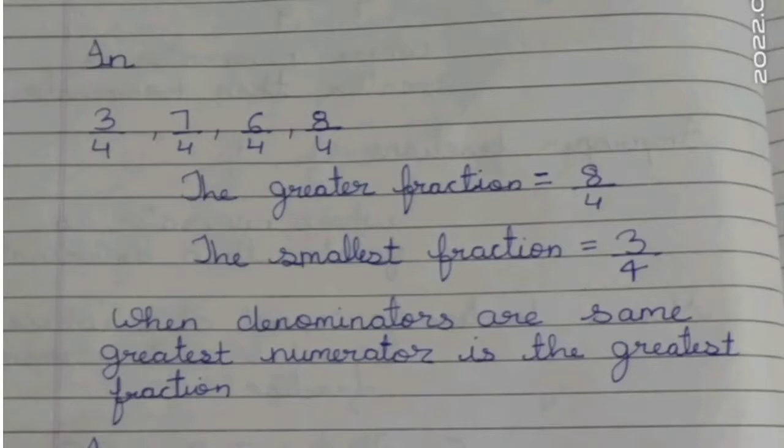So here all the denominators are the same. So the rule is that when the denominators are the same, the greater the numerator, the greater the fraction. So the greatest fraction will be 8 by 4 and the smallest fraction will be 3 by 4. But now why does that happen? That when denominators are same, greater the numerator, greater the fraction.